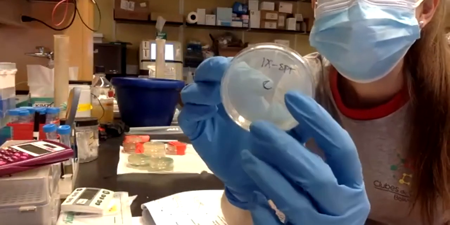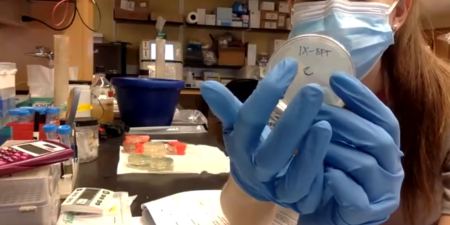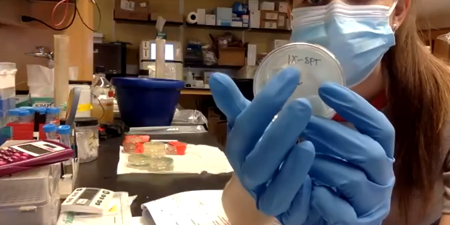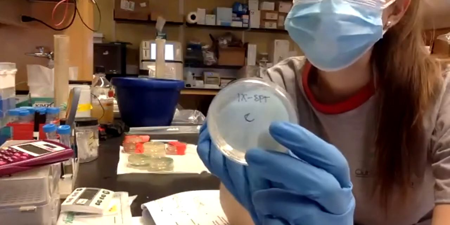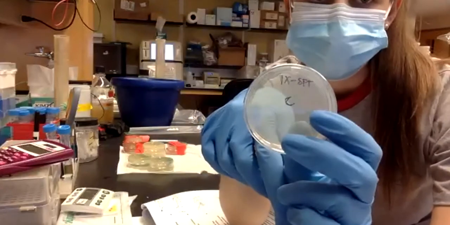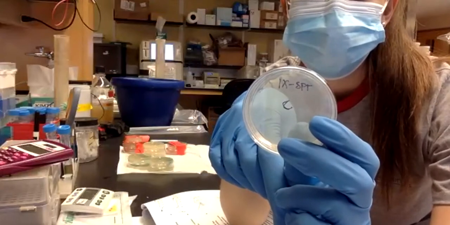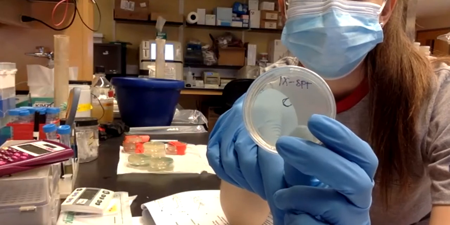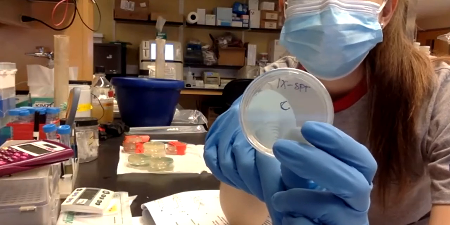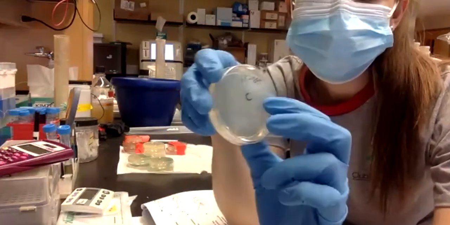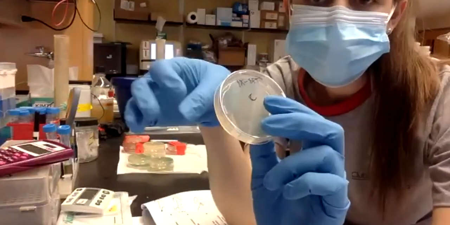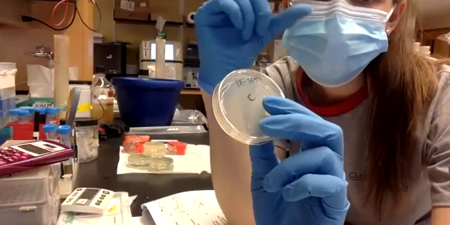Okay, do you notice something here? So we only have IPTG, XGAL, and streptomycin, but we don't have arabinose in this plate. Why? We don't have it because the CRISPR reaction will happen in the tube.